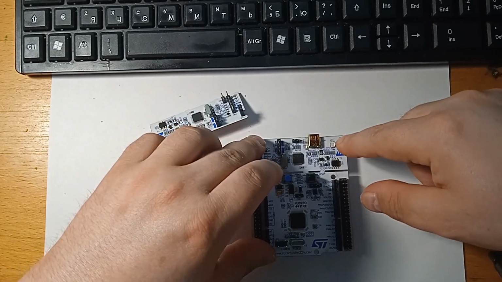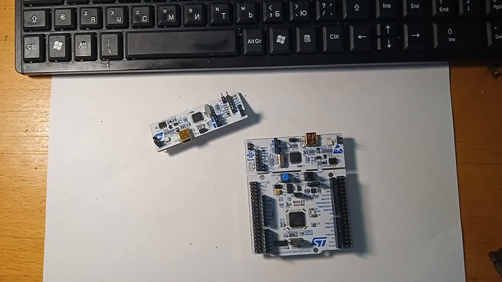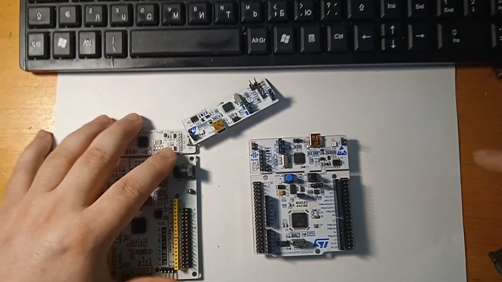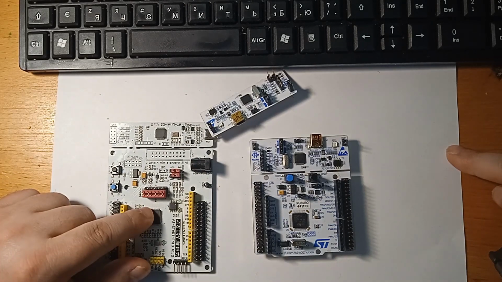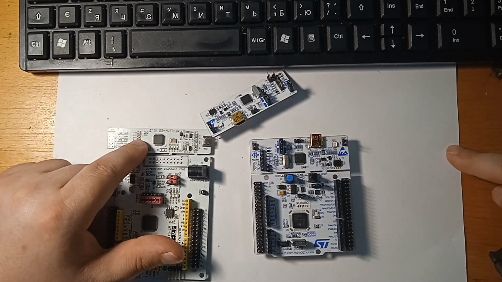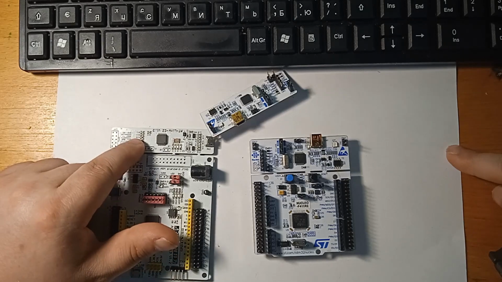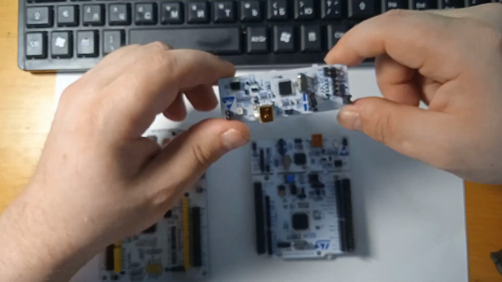Also, there are now many alternative solutions, in particular on processors from other manufacturers like GigaDevice or Artery. For example, I have the Artery dev board that has the same functionality as STM32, and it also has an analog of the ST-Link programmer. You can see this. The original ST-Link looks like this.